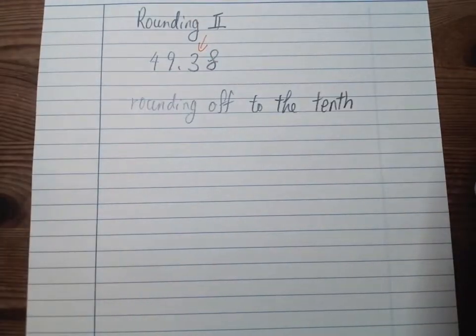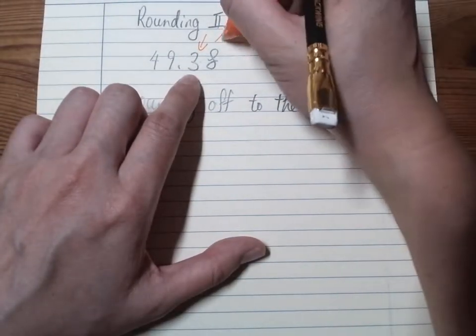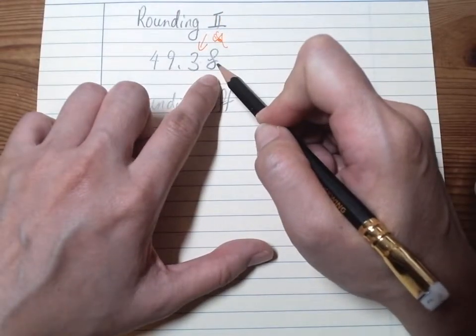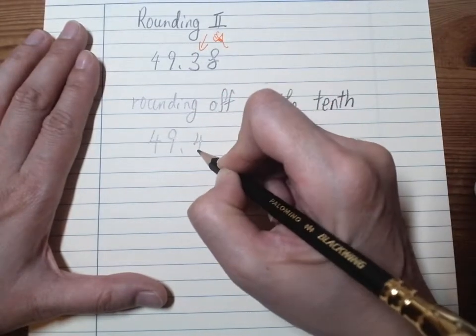If you're not sure about the place value, we need to go back to the place value video. All right, the tenth is here, and then we look at the 8. Since the 8 is bigger than 5, we need to add 1 to it. So that will be pretty easy, 9.4.